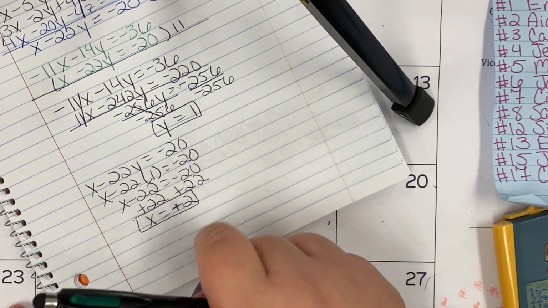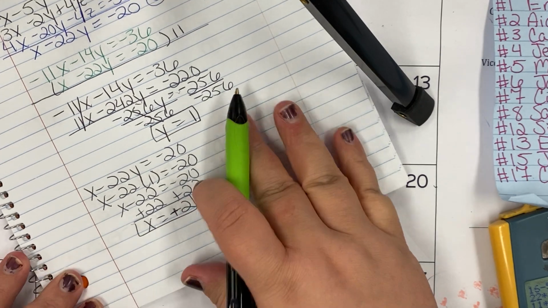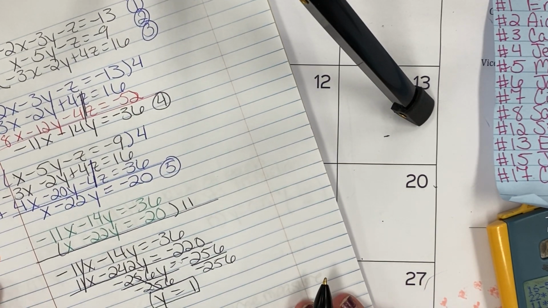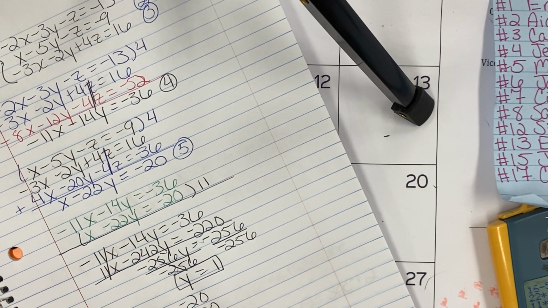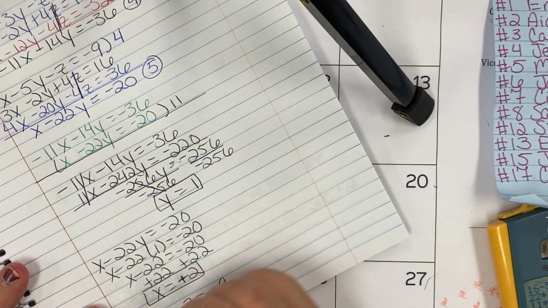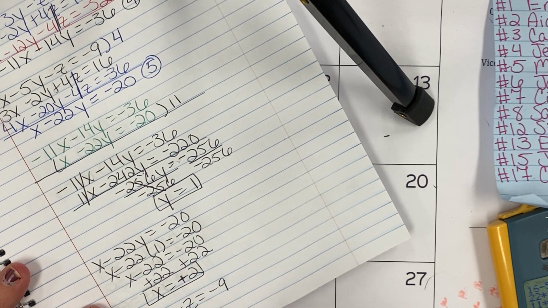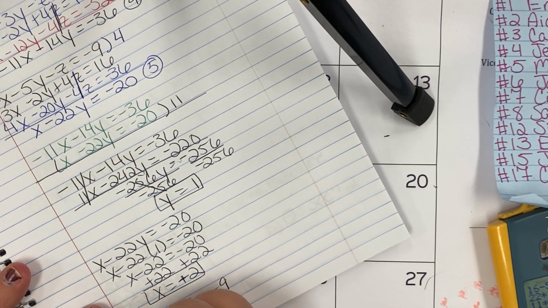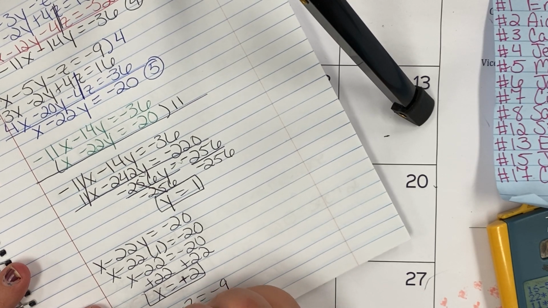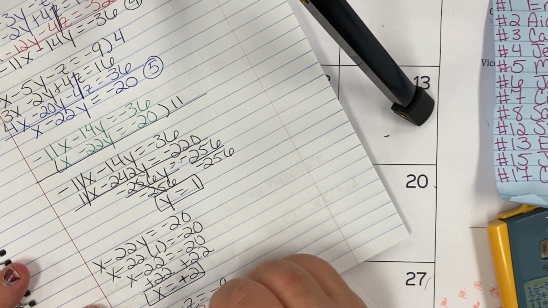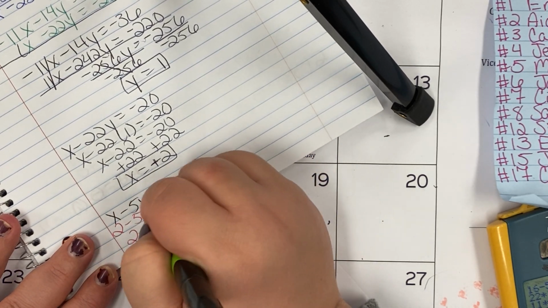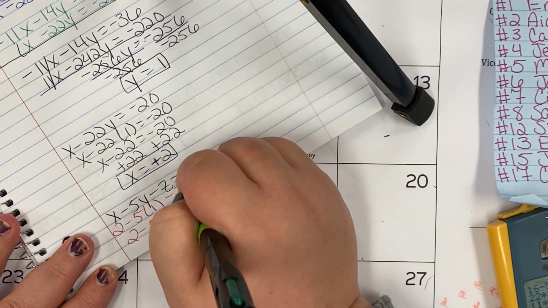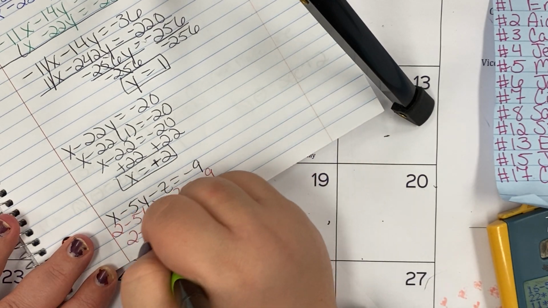From there, now that I have those two, I'm going to go ahead and plug it back into an original. So x minus 5y minus z equals negative 9. I know that x is 2. I know that y is 1. I need to find z. So we have 2 minus 5 minus z equals negative 9.